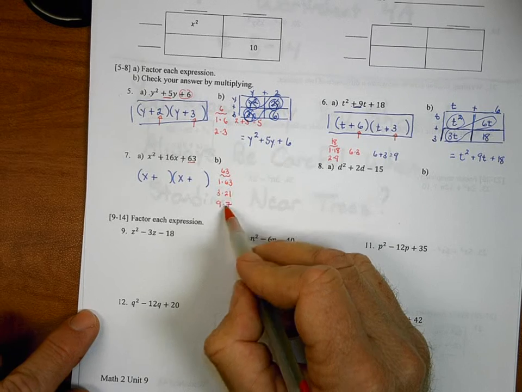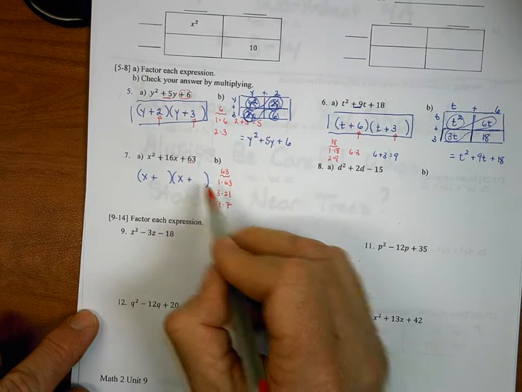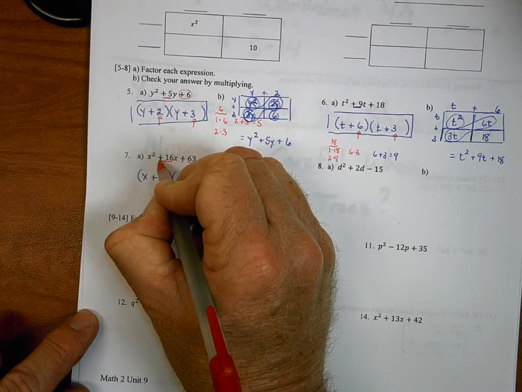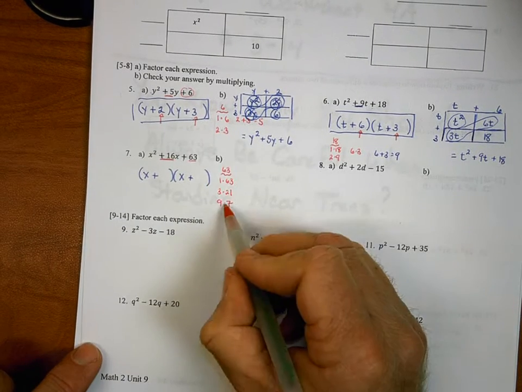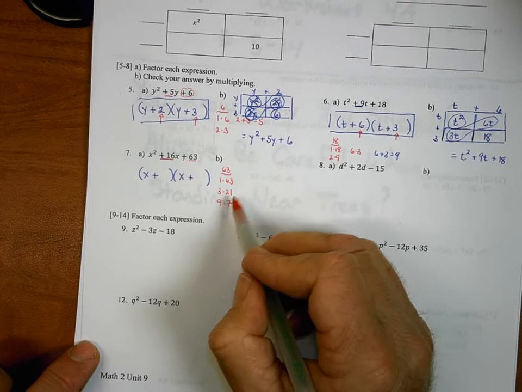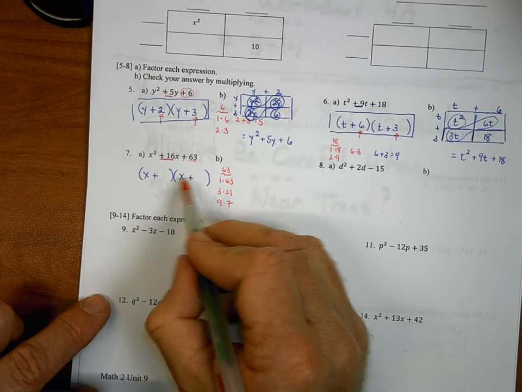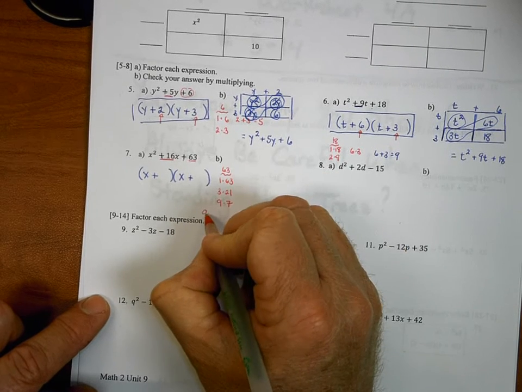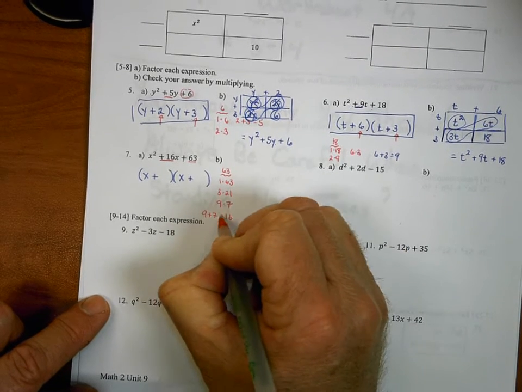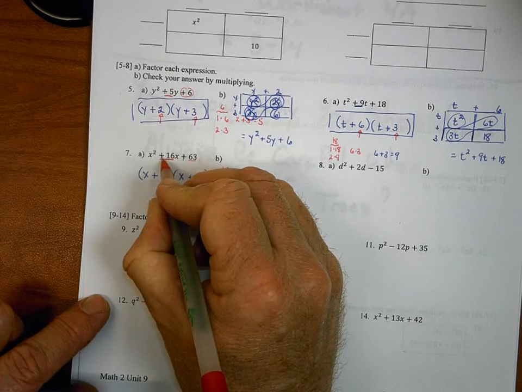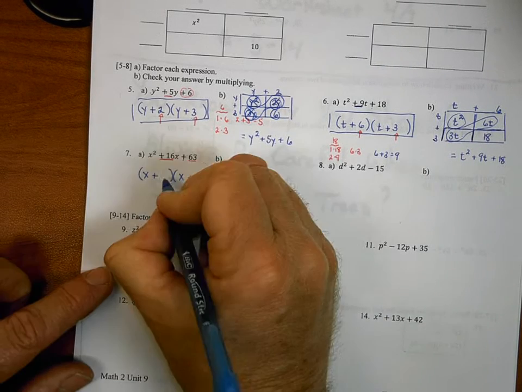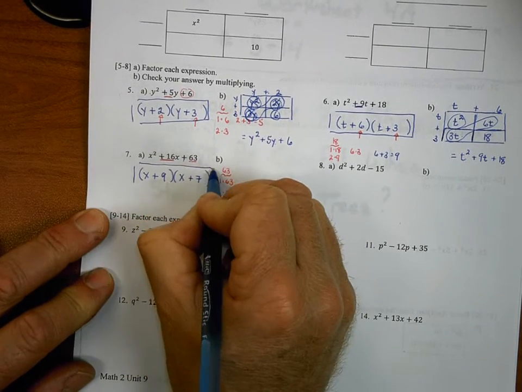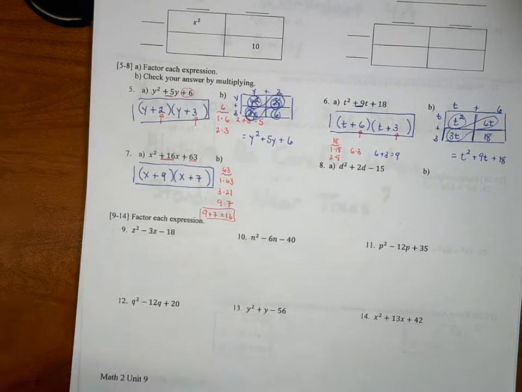Now one of these pairs is my answer for those two numbers, and the answer is whatever pair I look at my middle term for, which we call my b value, which is positive 16. Which one of these can be combined by addition, by both of them being positive, to make 16? Well, it's 9 and 7. Since we know that 9 plus 7 is equal to 16, and since 16 is my b, my middle value here, I know this is going to be a plus 9 and a plus 7. And you could write it as x plus 7, x plus 9. That's going to be my factor for number 7.